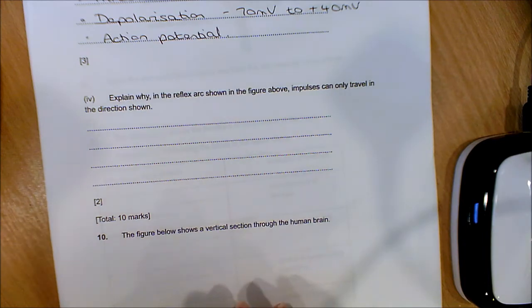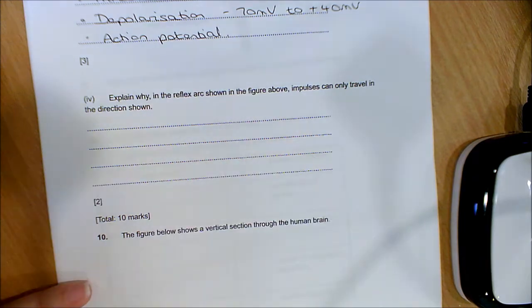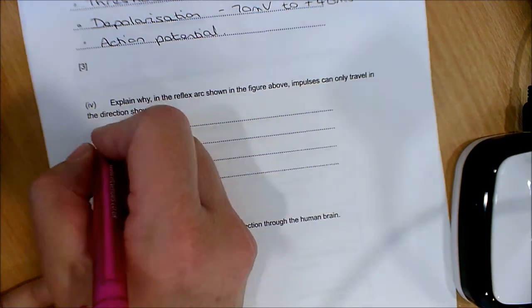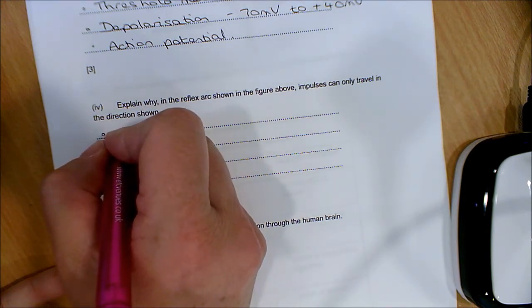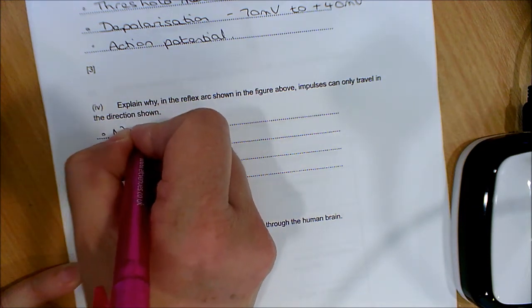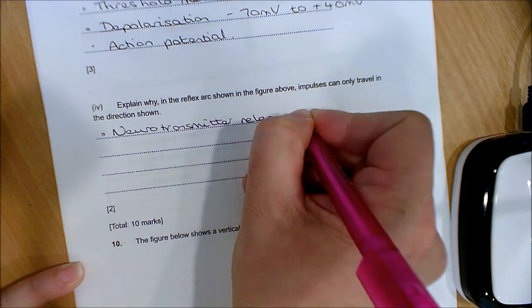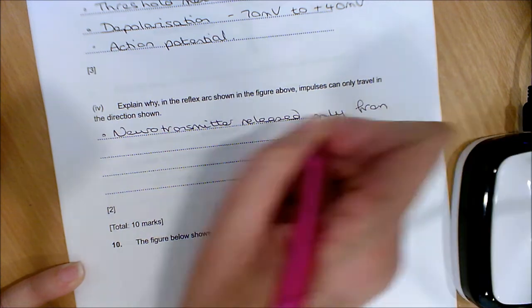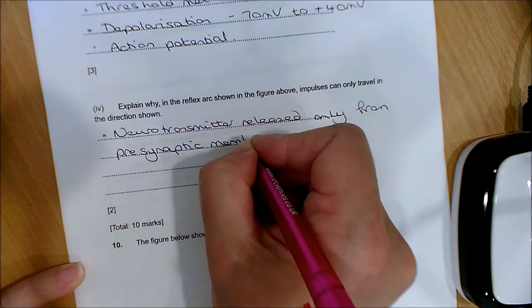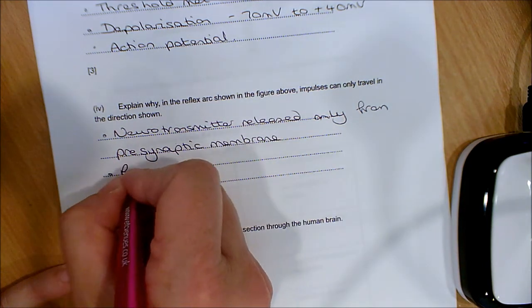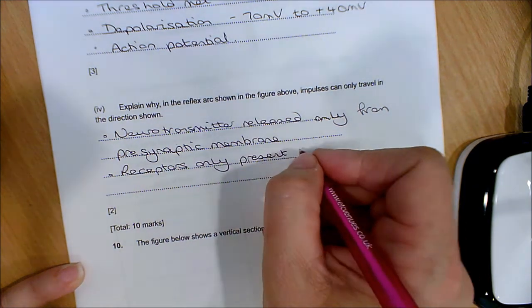Okay, part 4. Explain why in the reflex arc shown in the figure above, impulses can only travel in one direction. Well, that's to do with the synapse. We know that the neurotransmitter at the synapse is only released from the presynaptic membrane. So it couldn't go back the other way if it wanted to, and also we know that there are only receptors present on the postsynaptic membrane.